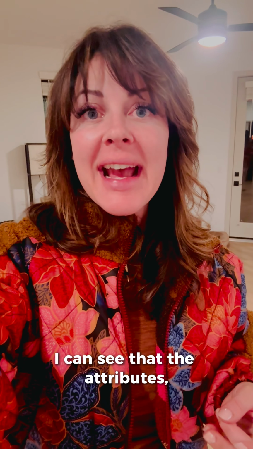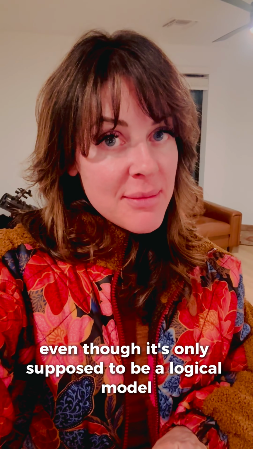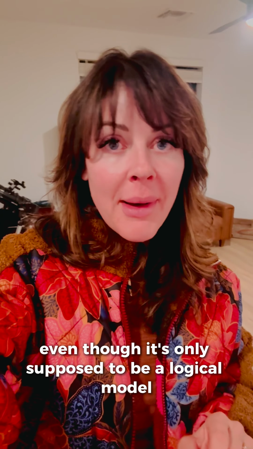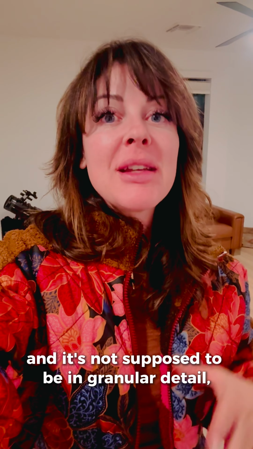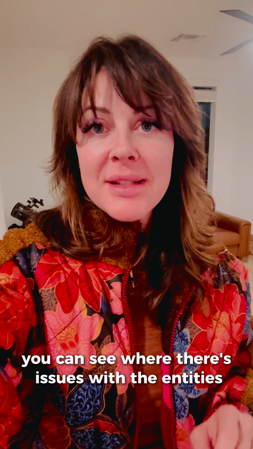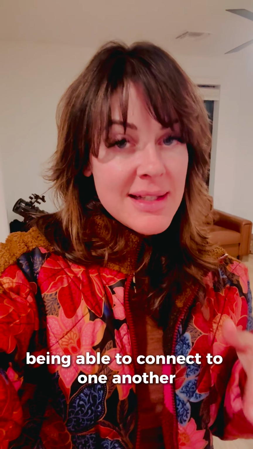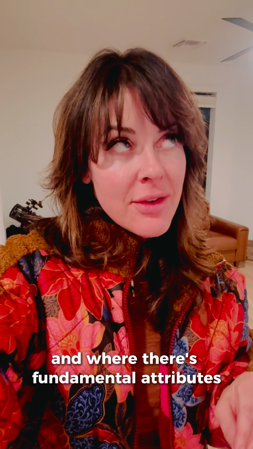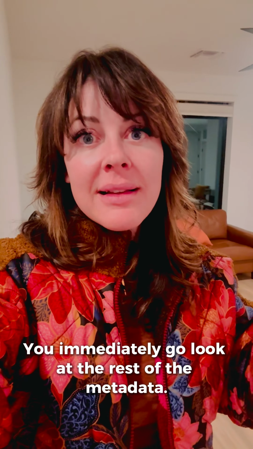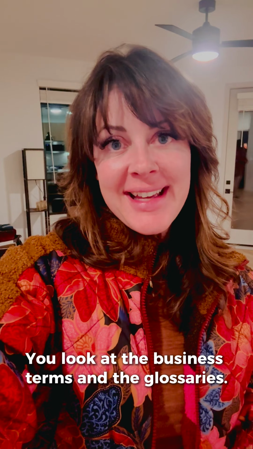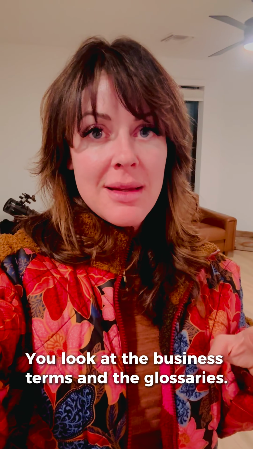I can see that the attributes, even though it's only supposed to be a logical model and it's not supposed to be in granular detail, you can see where there's issues with the entities being able to connect to one another and where there's fundamental attributes completely missing. So then what do you do? You immediately go look at the rest of the metadata. You look at the business terms and the glossaries.